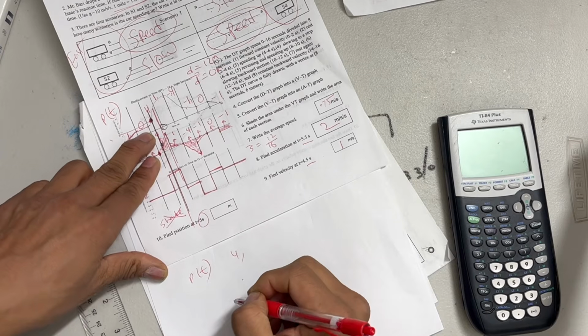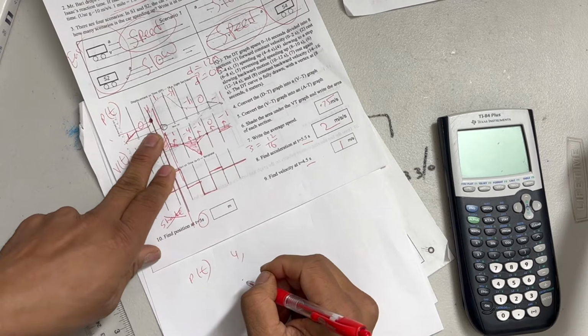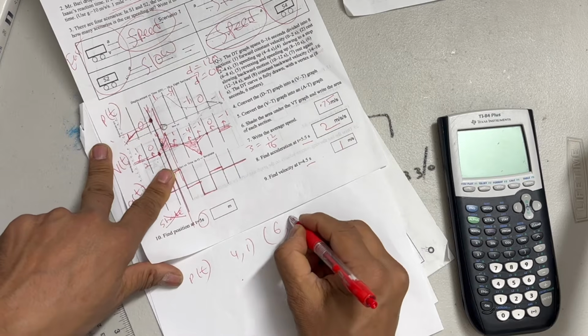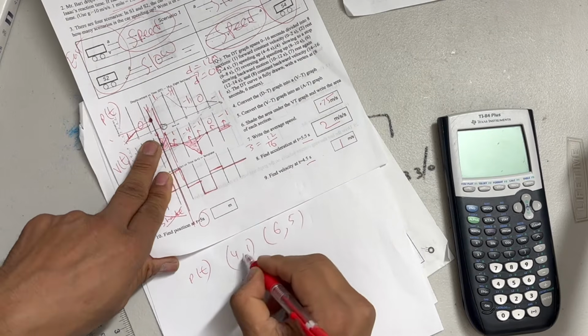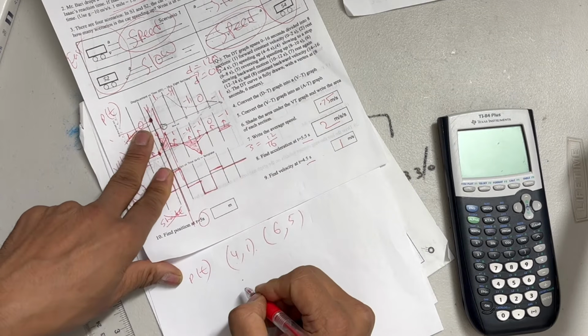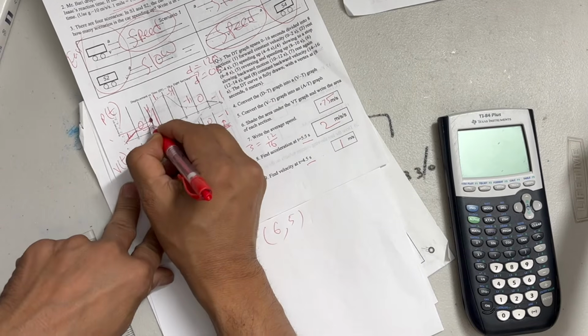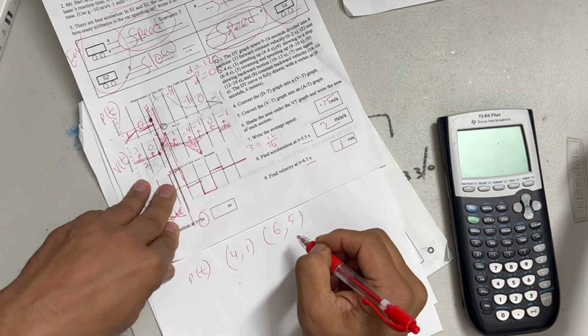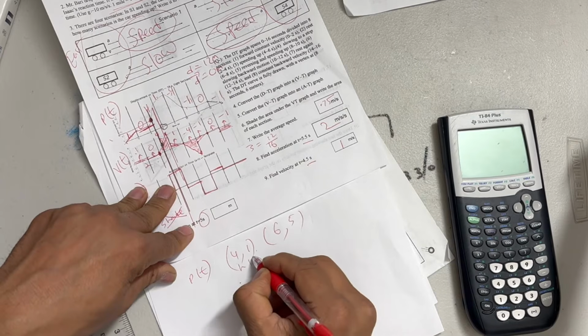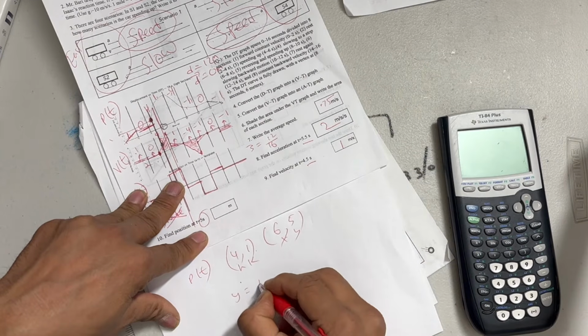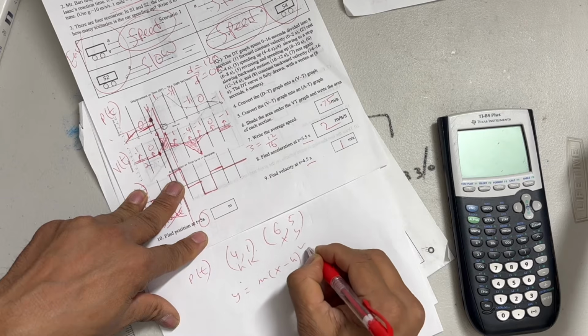So 4, what is the position? 1. 6, what is the position? 5. At 4, 1, velocity is 0. Right here you can draw a tangent line. So that means this is h and k, and this is x and y. So y is equal to a times x minus h squared plus k.